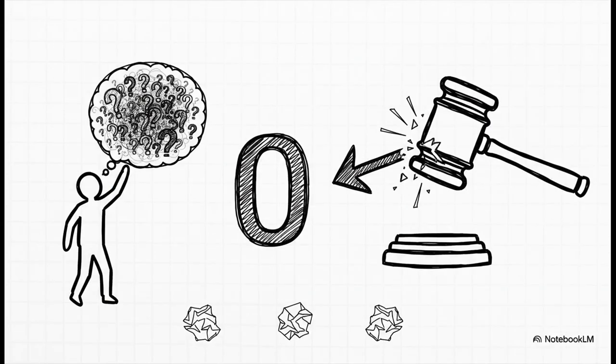Need proof of how high the stakes are? Look no further than the recent tax court case, Smith v. Commissioner. In this case, the taxpayer couldn't provide any credible evidence for either their cost basis or the fair market value at the time of conversion. They just offered up guesstimates. The court rejected them entirely and ruled their depreciable basis was zero, nothing.